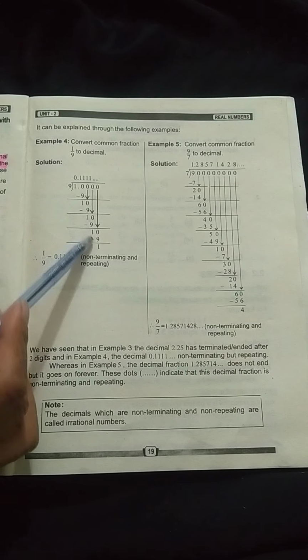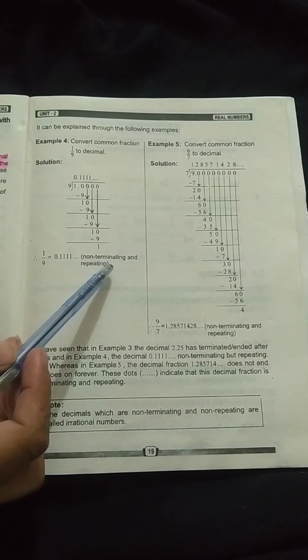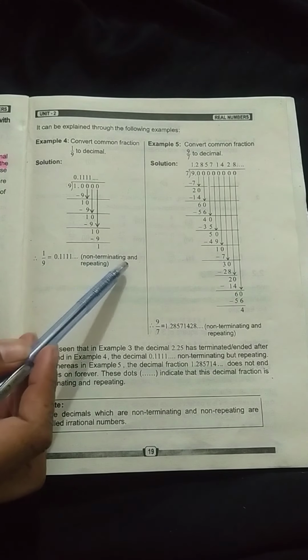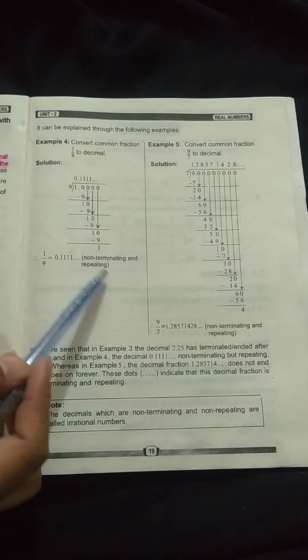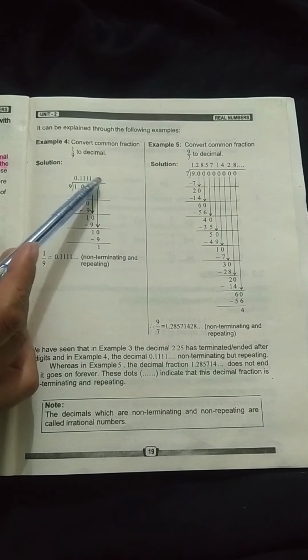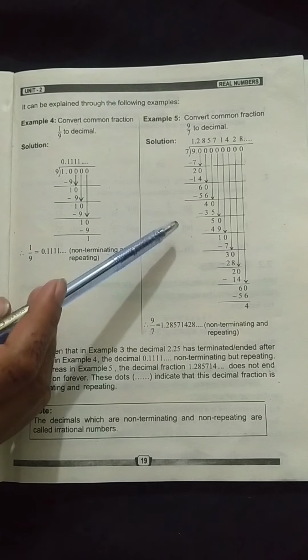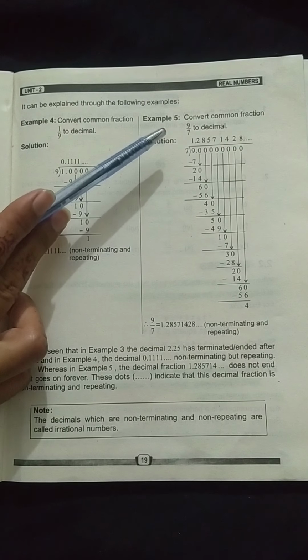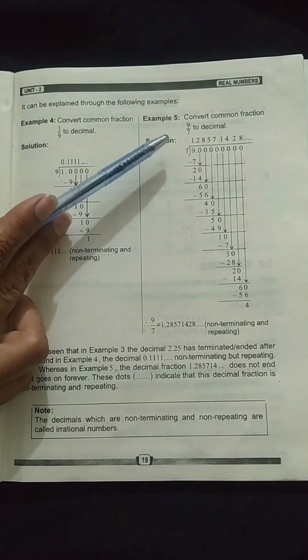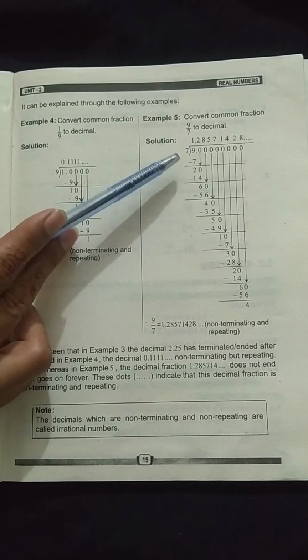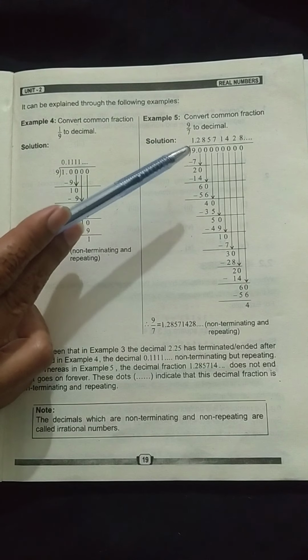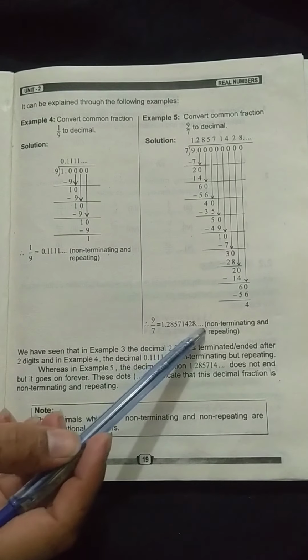And this process continues. So this is non-terminating and repeating, because 1 is repeated in the answer. This is repeating and non-terminating because this is an infinite value. Next example, we convert 9 by 7, which is a fraction, into a decimal. So we divide 9 by 7 and get an infinite value. These dots show that this is an infinite and repeating value.